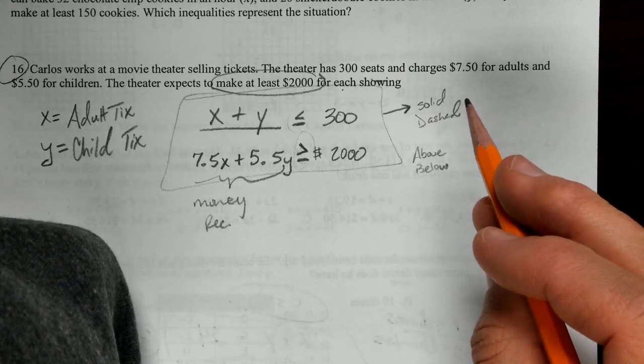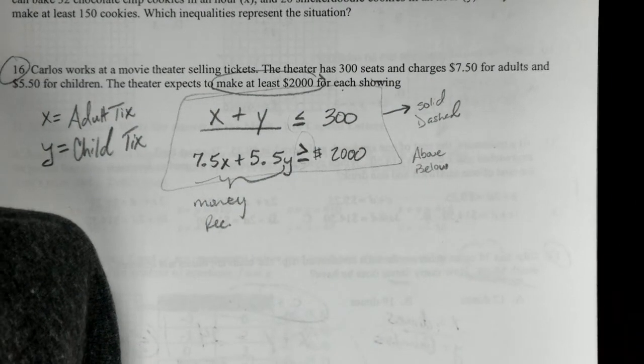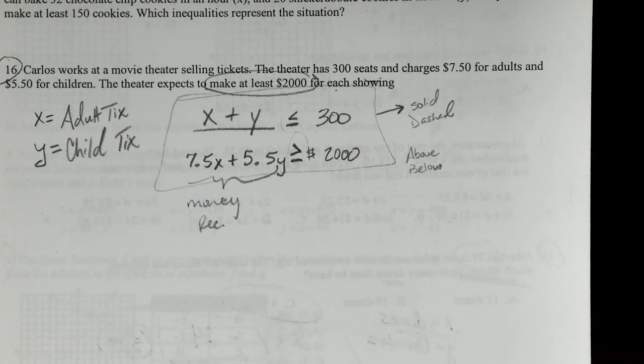The last thing I want to tell you is, do not forget our one rule of inequalities. Can anybody remind me what our one rule of inequalities is? If I multiply or I divide by a negative number, I've got to flip the inequality symbol. Let me say that again. If I multiply or divide by a negative number, I've got to flip the inequality symbol. That is our one rule with negatives.